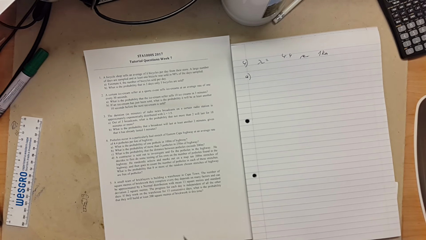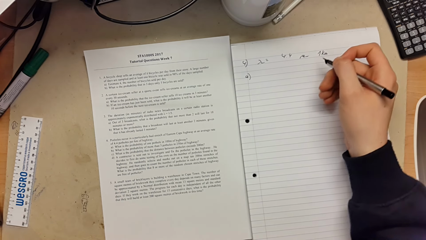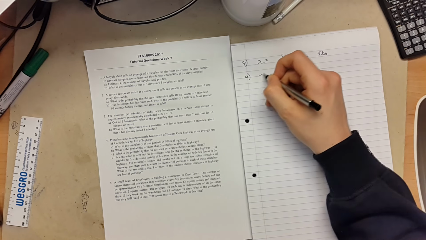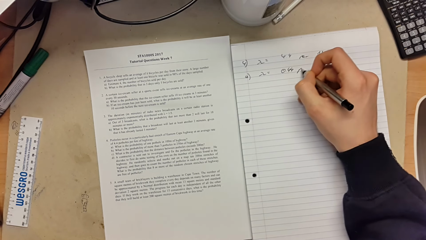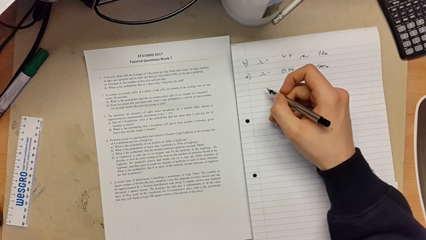What is the probability of one pothole in 100 meters of highway? Now we're not counting probabilities, we're counting events. We want to know the probability of one pothole in 100 meters of highway. What distribution are we going to use? We're going to use the Poisson distribution because it looks at counting events. We have to adjust our lambda because it's in kilometers. We need it per 100 meters. So lambda is equal to 0.44 per 100 meters. Do this in your head, just divide by 10. A kilometer is 1,000 meters, so nice and easy.